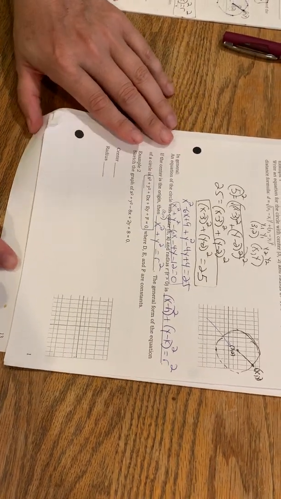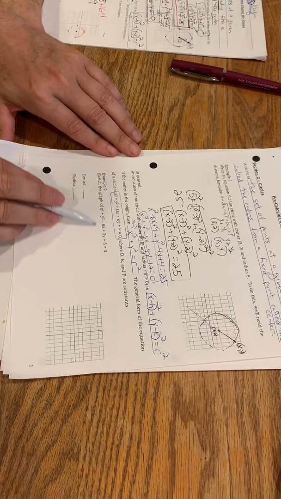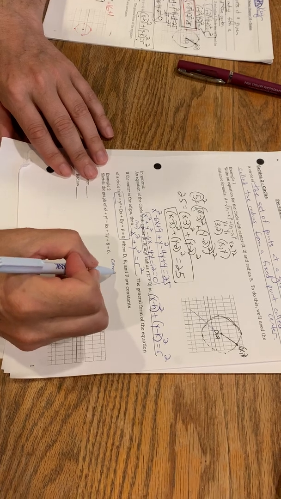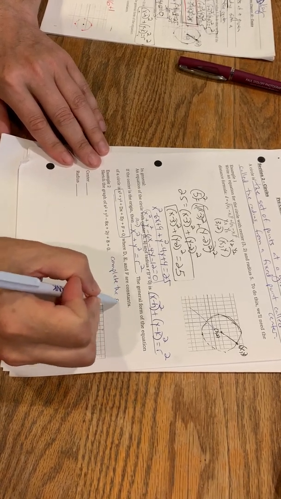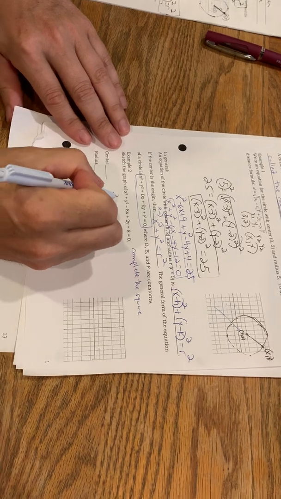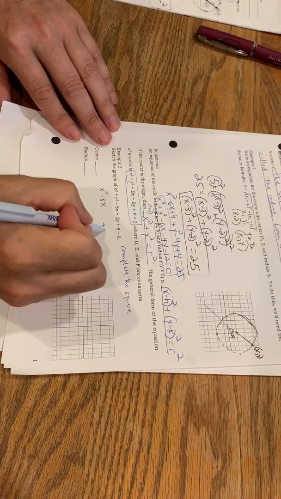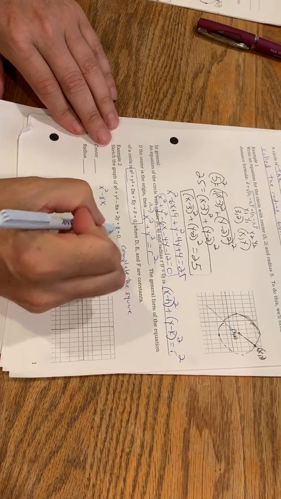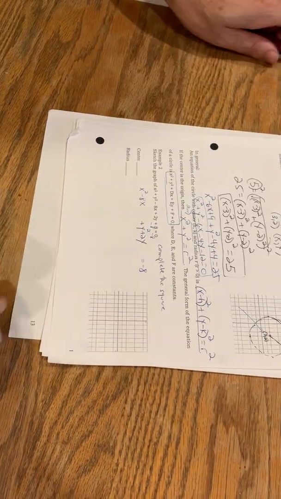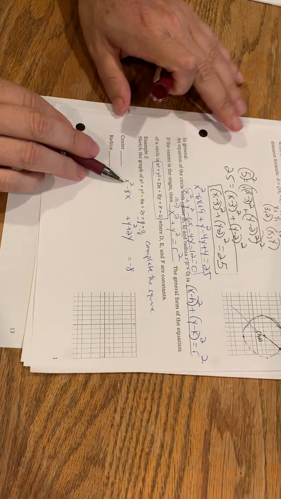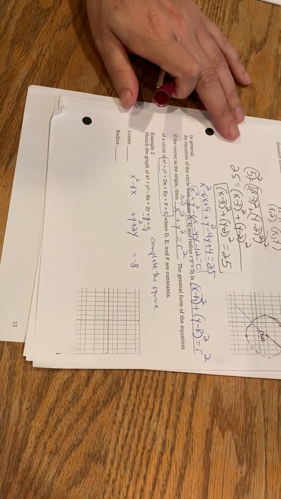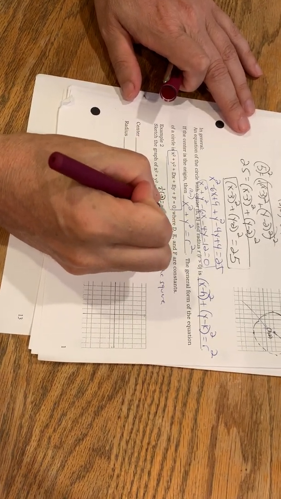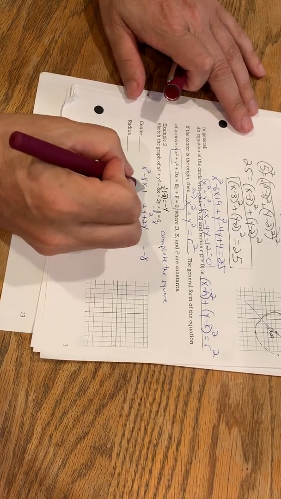Okay, example 2, sketch the graph. Well, this is in general form. We need to get this in standard form, so we are going to complete the square. So x squared minus 8x plus y squared plus 2y plus 8 equals 0. I'm going to subtract 8 from each side. Then we take half of the coefficient of negative 8. Half of negative 8 is negative 4, and then we square it. Negative 4 squared is 16.